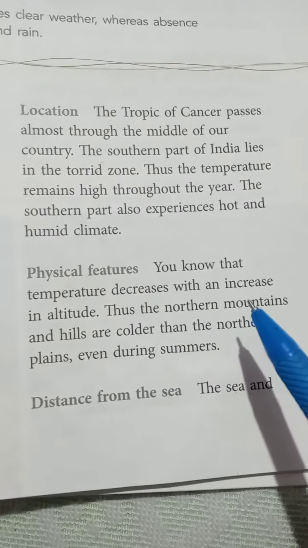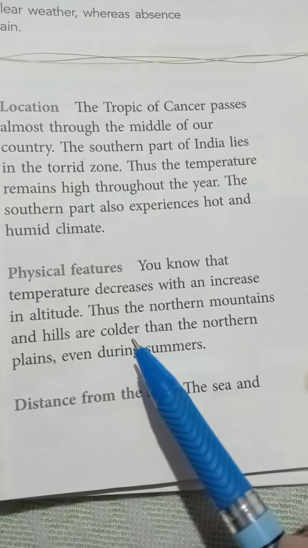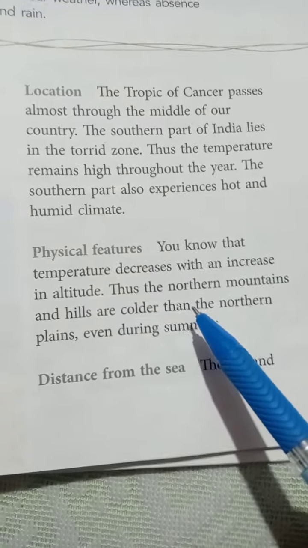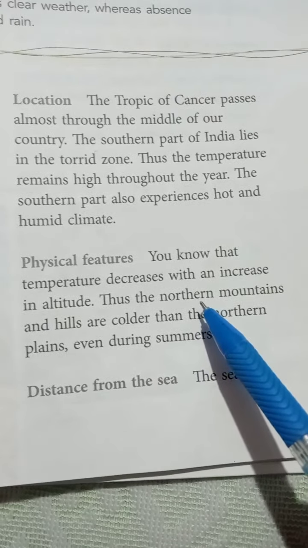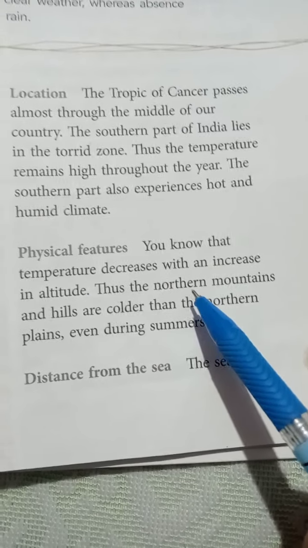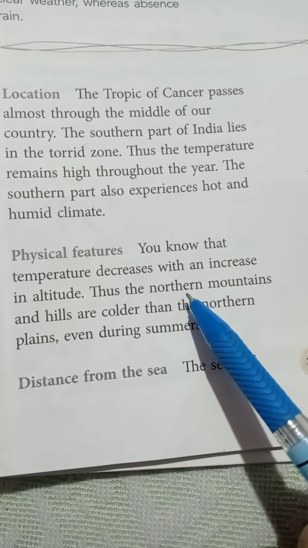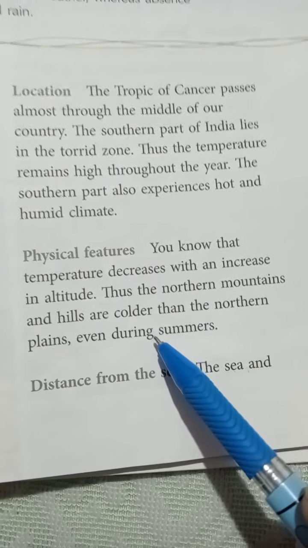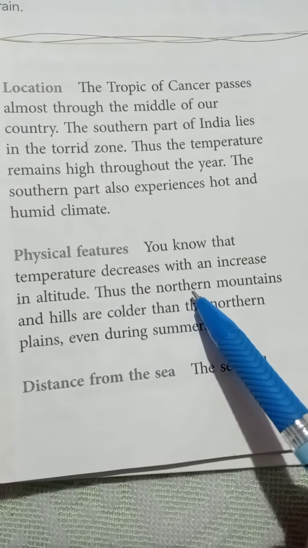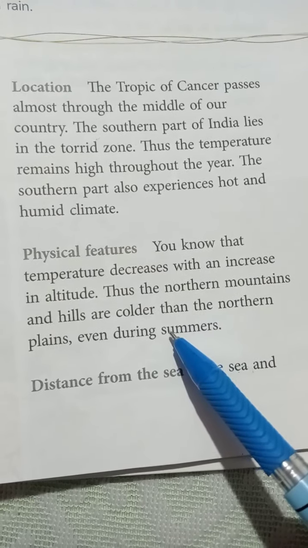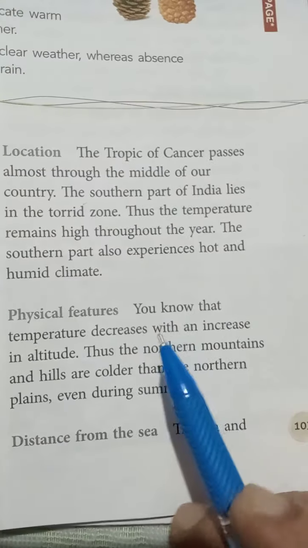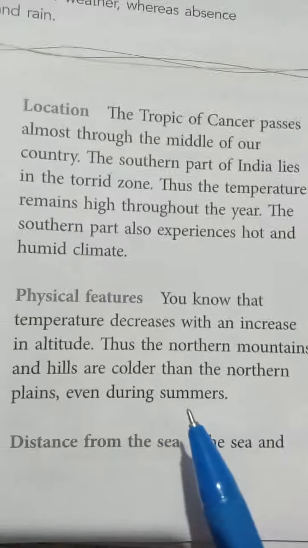Thus, the northern mountains and hills are colder than the northern plains, even during summers. In the northern region, we have the mountains, that's the Himalayas, and the plains also. So the mountains and hills are colder than the northern plains. Even during the summer, the northern mountains are cold, but the northern plains are naturally hot during summer, very hot. The northern plains are very, very hot during summer.